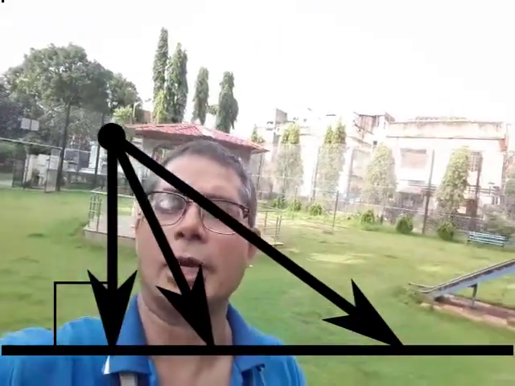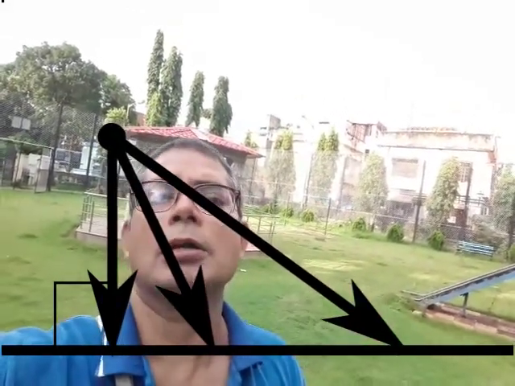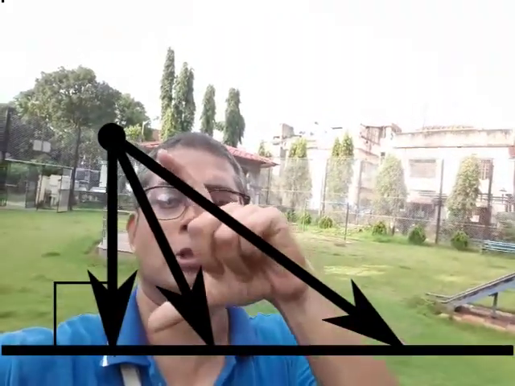Suppose I have a straight line like this, and I have a point outside the straight line, and I want to find out the least distance from the point to the straight line. And you know that the answer is, if you drop a perpendicular from the point onto the line, then that will give you the least possible distance.